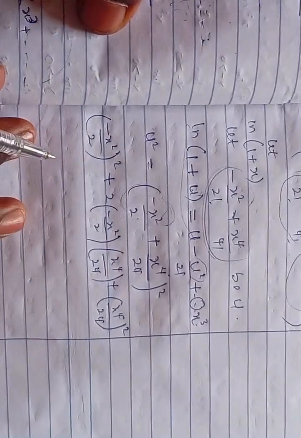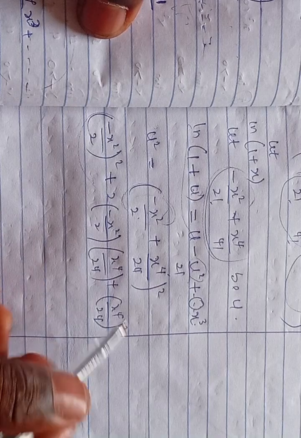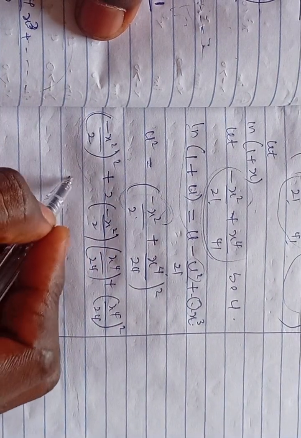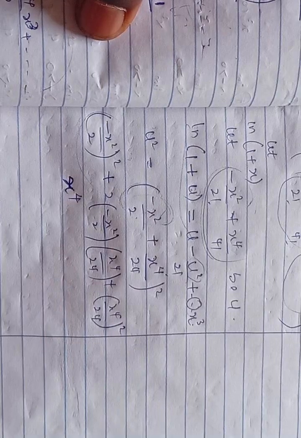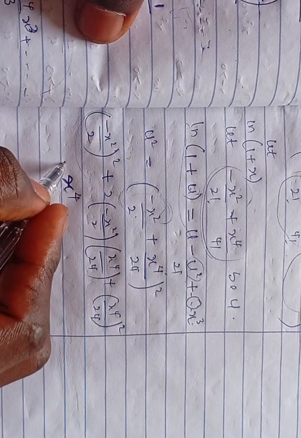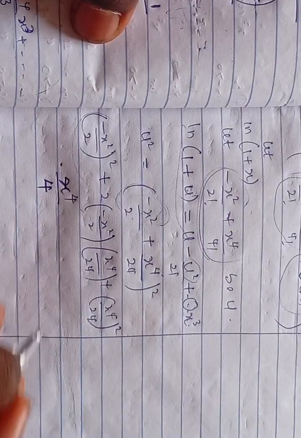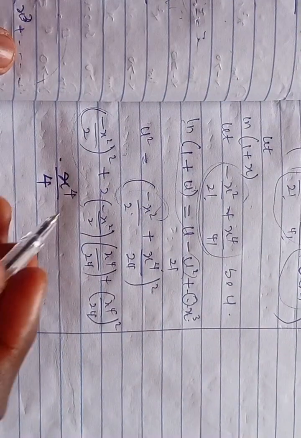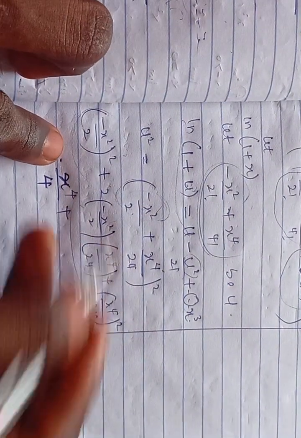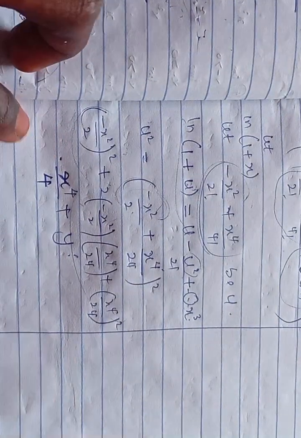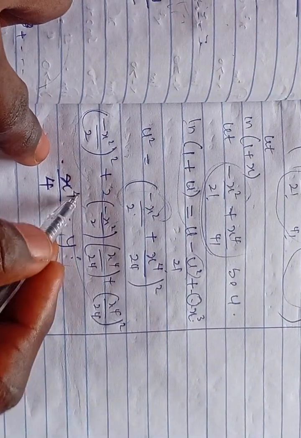Okay, that's the expansion. But because it goes smaller as we go down, this one is what I need. Let's say x raised to power 4, right? Minus x raised to power 4 over 4, right? Okay, now plus, let me just represent this one with, let's say, y, everything. You understand? So now we have our u squared.